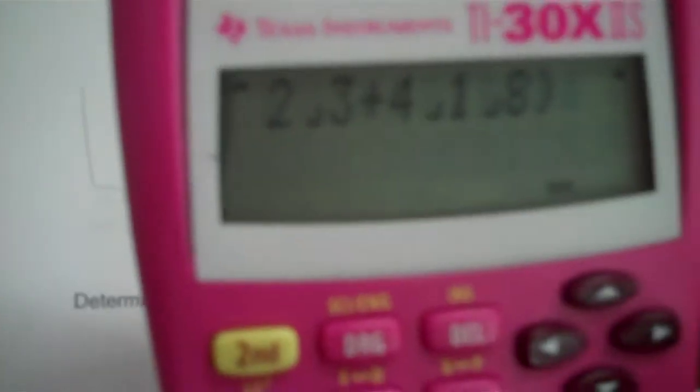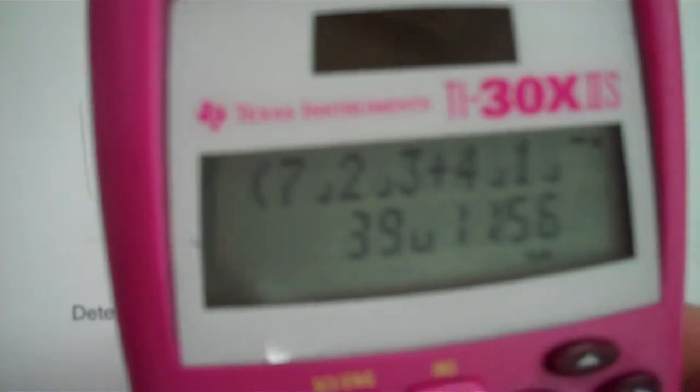So I go parentheses 7 2/3 plus 4 1/8, close parentheses, then divided by 2, times pi, which we're using 3 1/7, plus 2 times lowercase c, which is 10 1/3. Okay, 39 11/56. The length is in inches, so the label is inches.